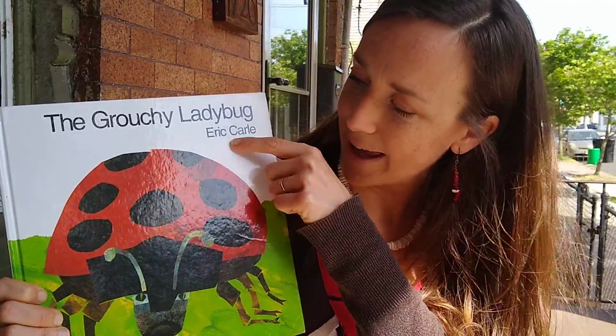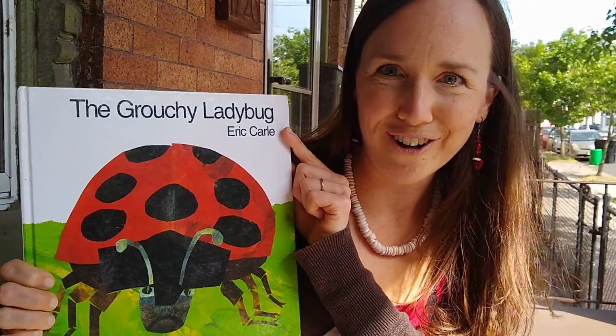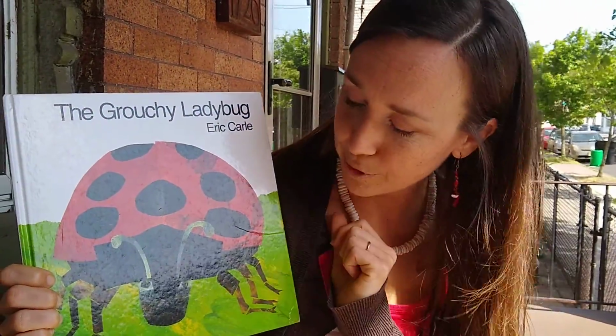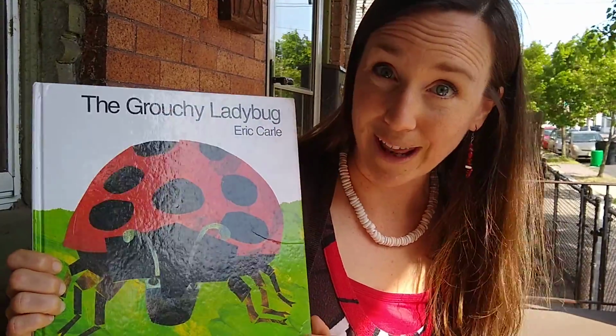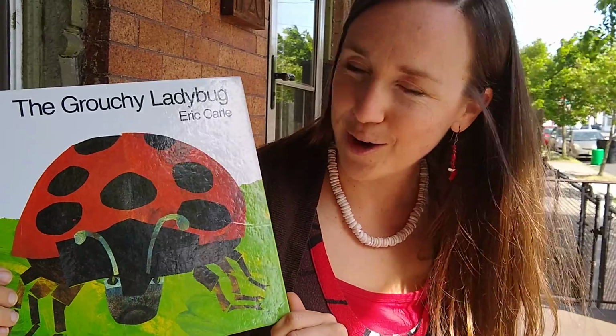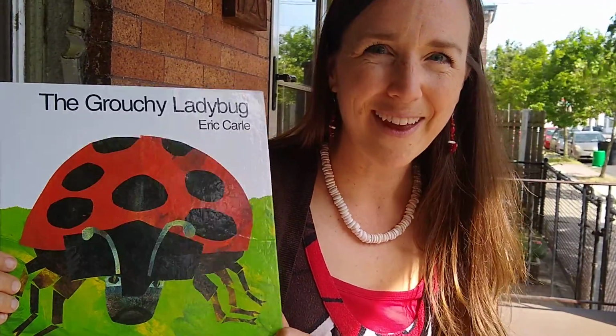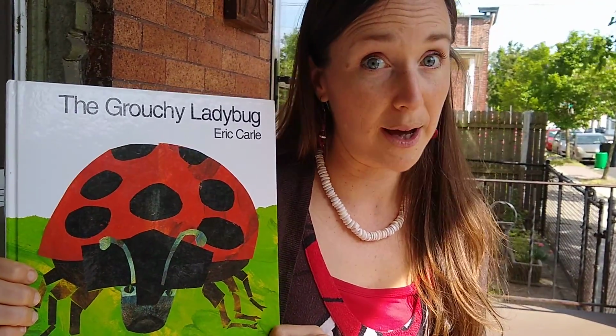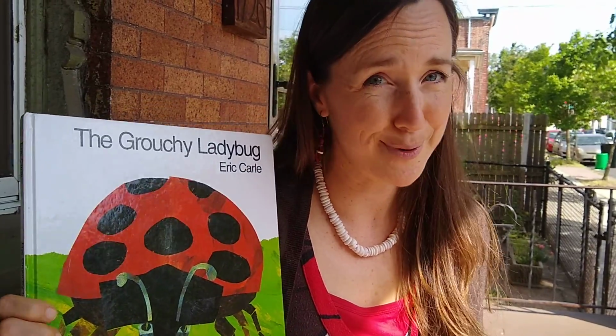And this book is by Eric Carle. Eric Carle does lots of really bright, colorful books, and they're usually about an animal. And he has a lot of books about insects that we'll read this week. So I hope you enjoy this story, and we'll see if this grouchy ladybug can work through his problems by the end of the book.